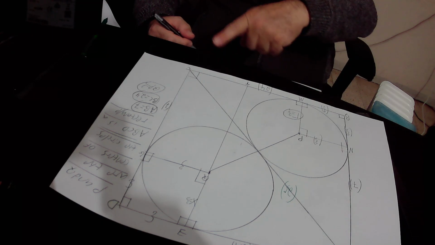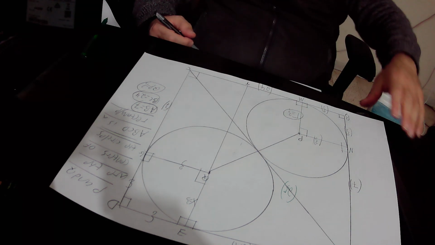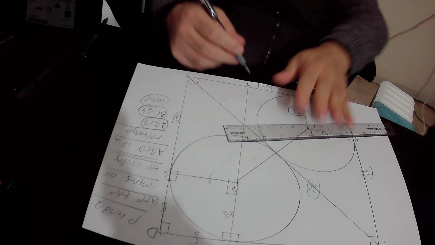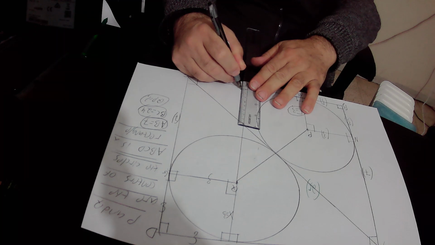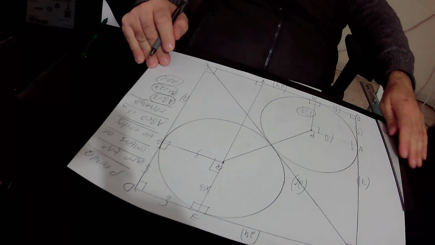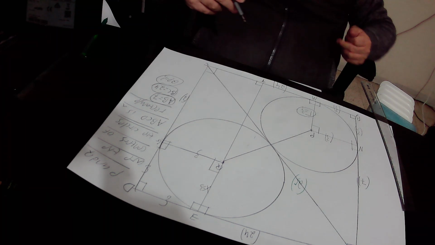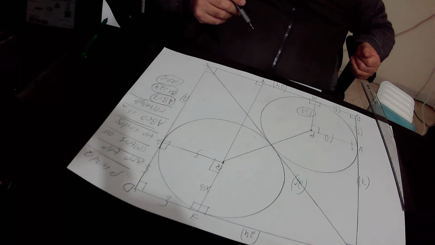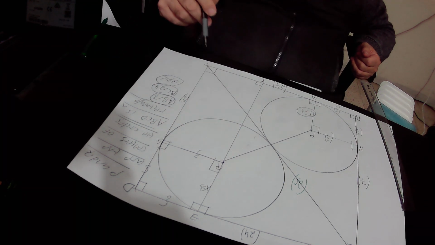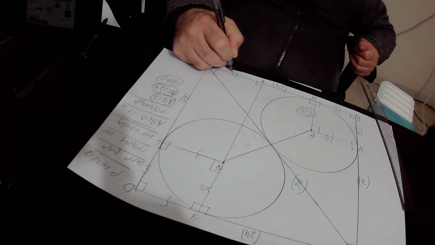Here we created quadrilateral CTDE. Inside this quadrilateral we have 1, 2, 3 right angles. Therefore, the fourth angle must also equal 90 degrees, according to the rule that the sum of the angles in any quadrilateral is equal to 360 degrees. So inside quadrilateral CTDE, we have 1, 2, 3, 4 right angles. Therefore, we can relate to this quadrilateral DECT as a rectangle. And we also know that the opposite sides of a rectangle are equal to each other. That is to say, DE equals CT. But DE is 3, therefore CT must also equal 3 units in its length.